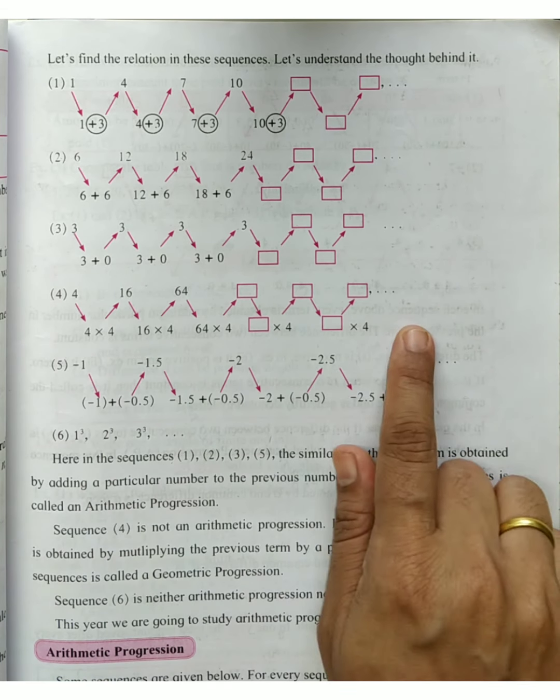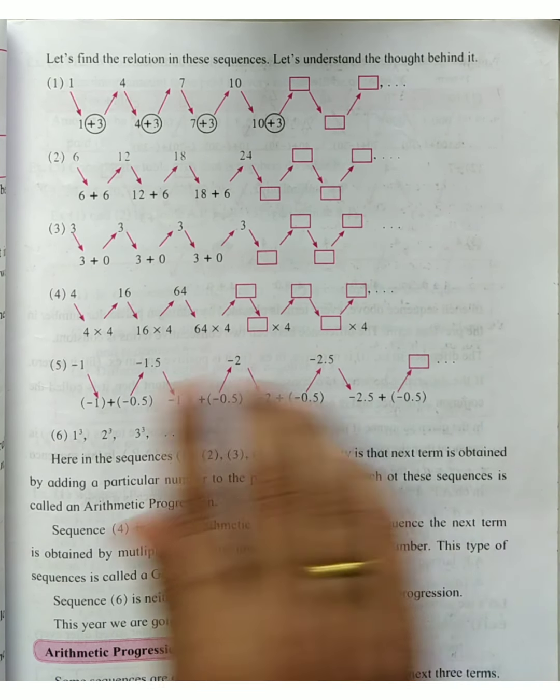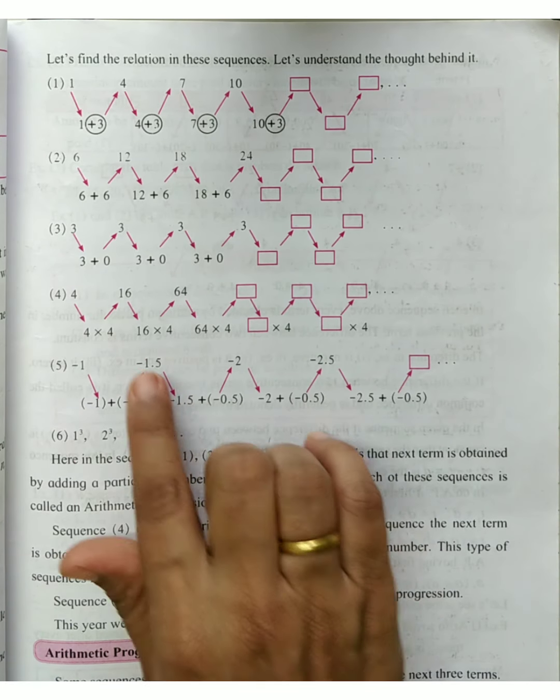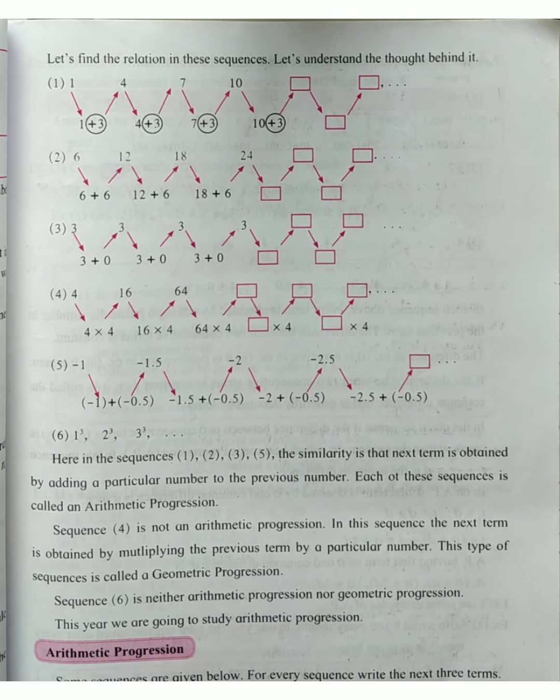So is it a sequence? Yes, we are studying it as a sequence. What rule is followed? Every term, if you multiply by 4, you get the next term of the sequence.